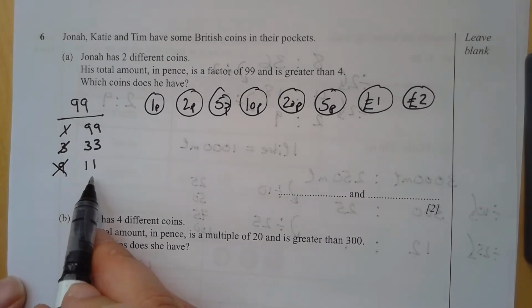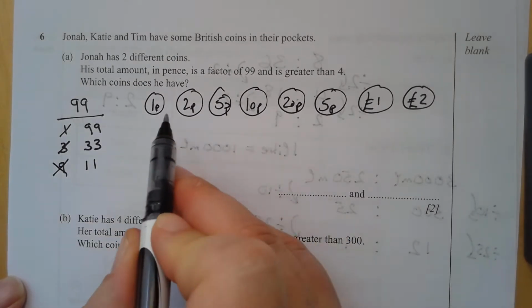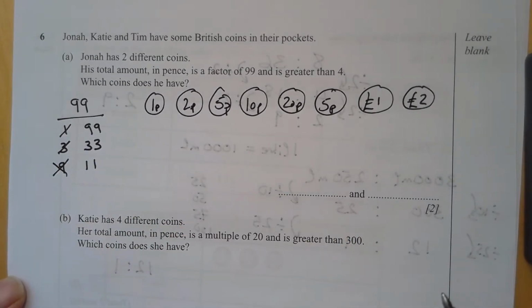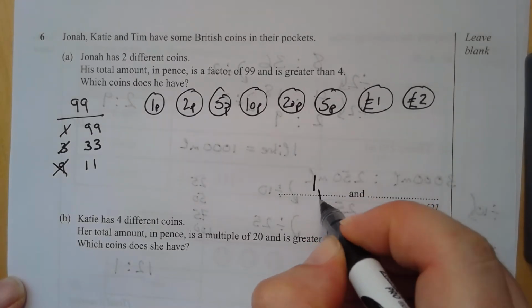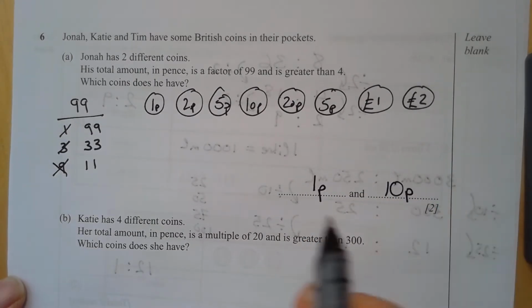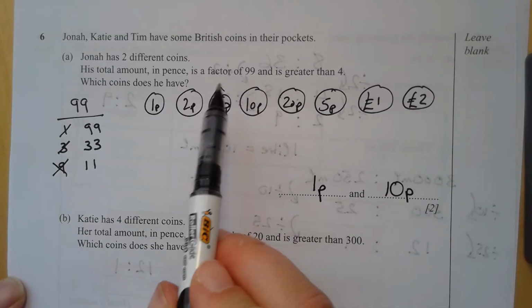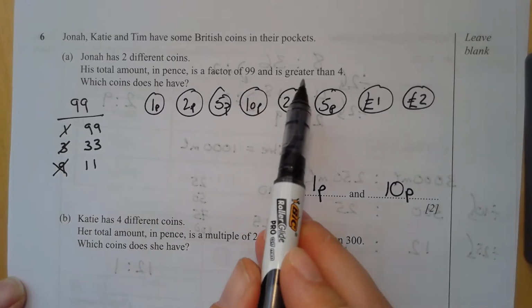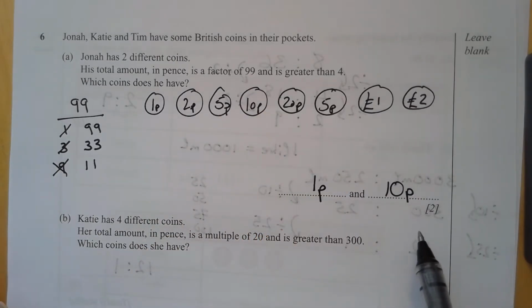Let's have a look at 11. Well, I've got 2 different coins here. I've got a 1 and I've got a 10 pence. So 1 pence and 10 pence make 11. That gives us a factor of 99, which is 11, and it's greater than 4, yes. So I have my numbers.